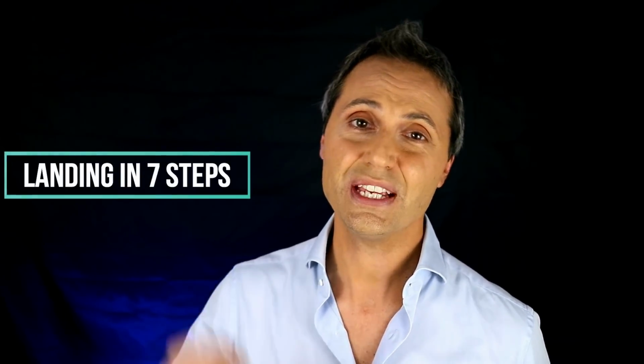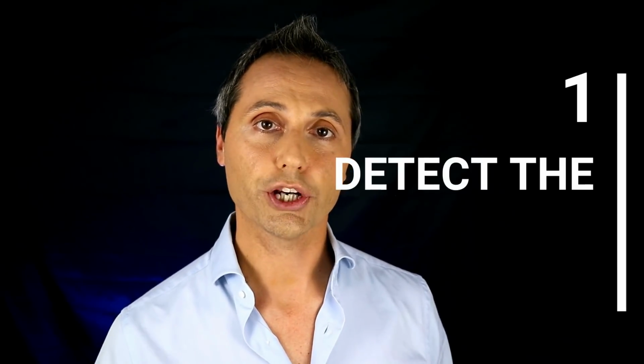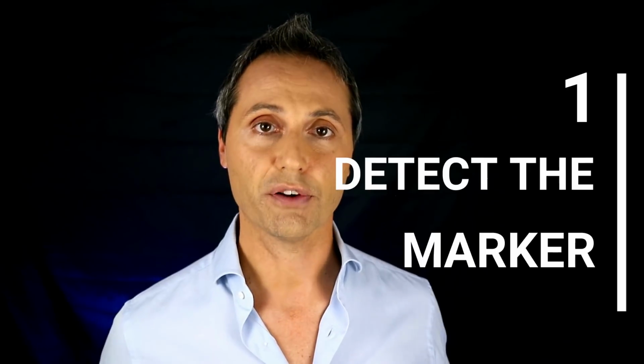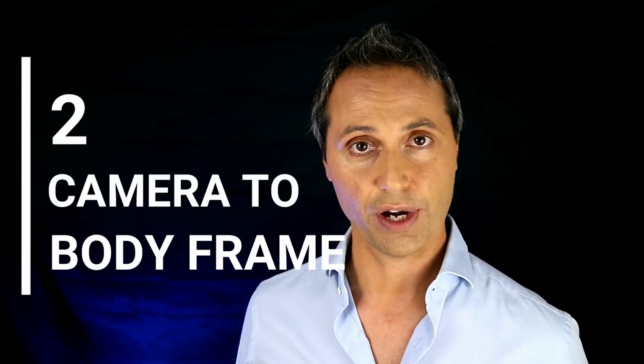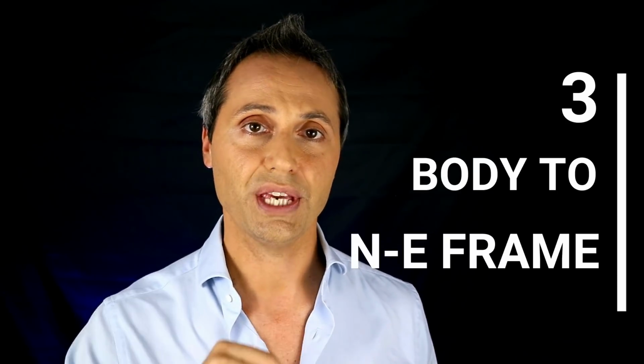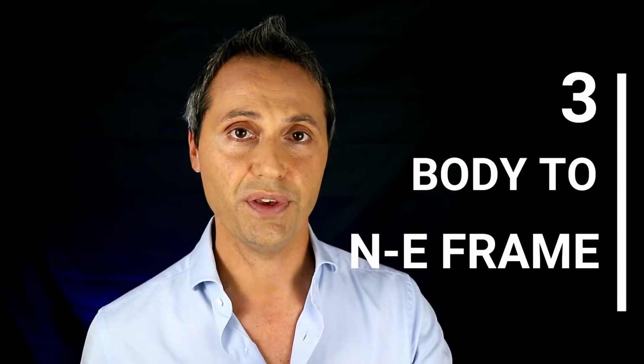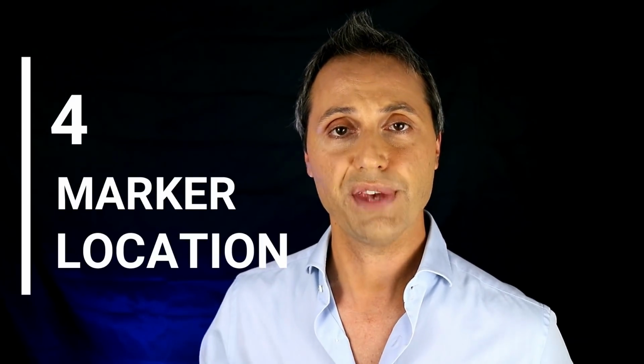To be fair, there are other ways of accomplishing the same task, but this tutorial is going to be very simple, just following the following 7 steps. Step 1, we detect the marker and we get its location in camera frame. Step 2, we convert the location from camera frame to body frame. Step 3, we convert the location from body frame to north-east frame centered on the UAV center of gravity. Step 4, we obtain the marker's location, latitude and longitude, by adding the north-east to the current vehicle's location.